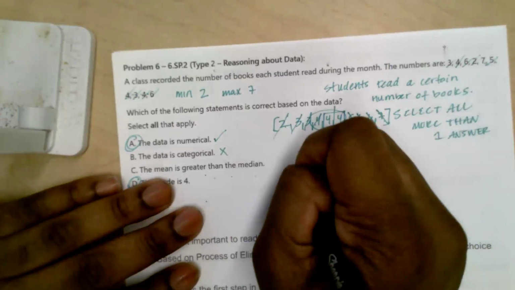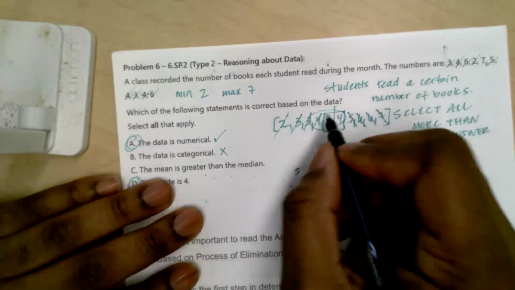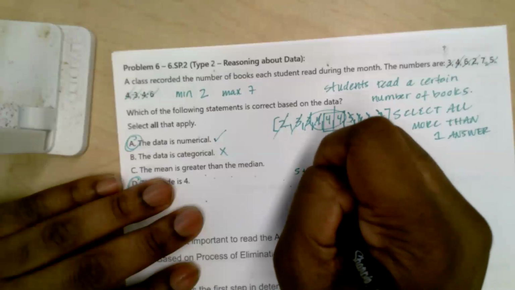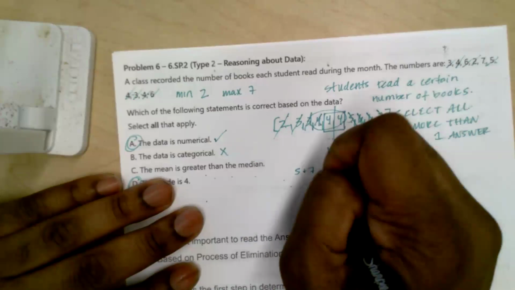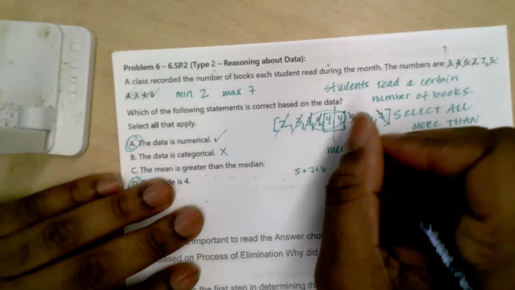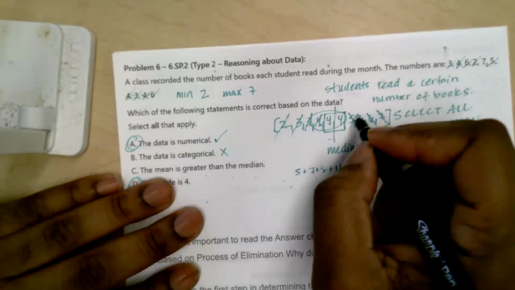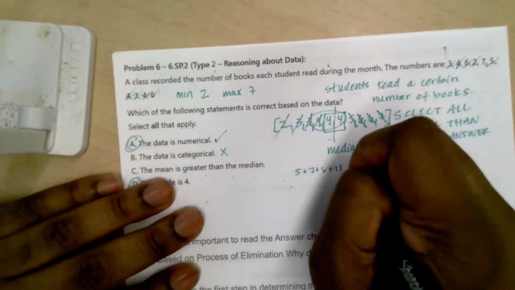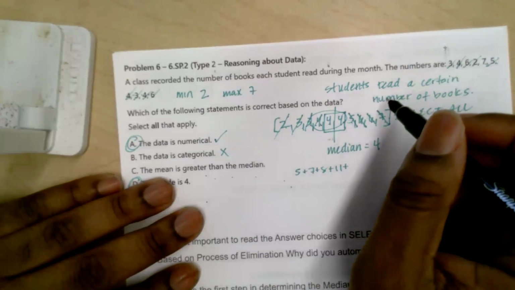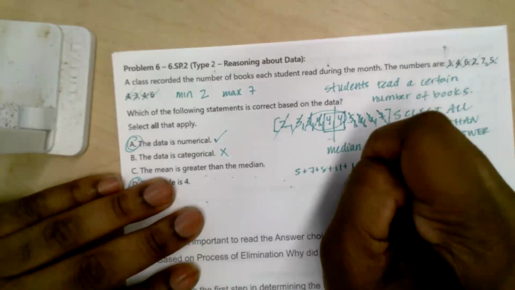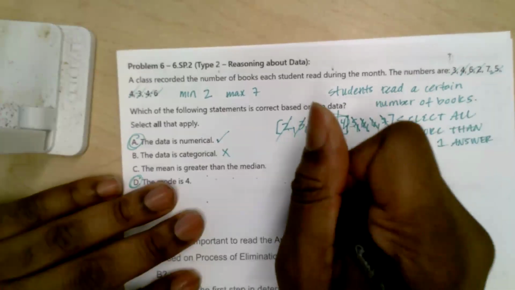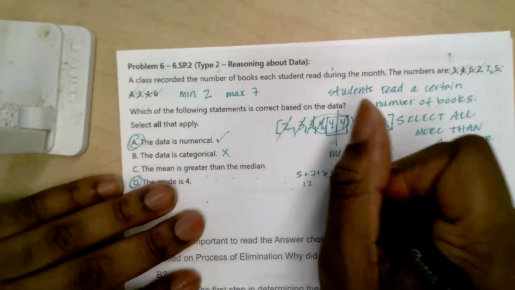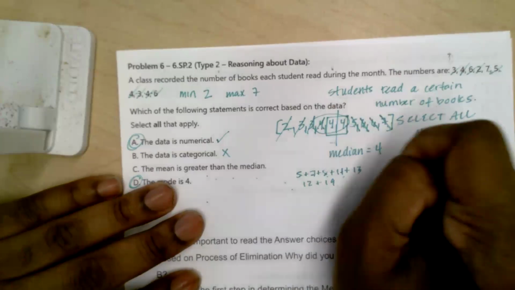Now I have to add. 2 plus 3 is 5. 3 plus 4 is 7. 4 plus 4 is 8. 5 plus 6 is 11. 6 plus 7 is 13. Okay. 5 plus 7, 12. 8 plus 11 is 19.